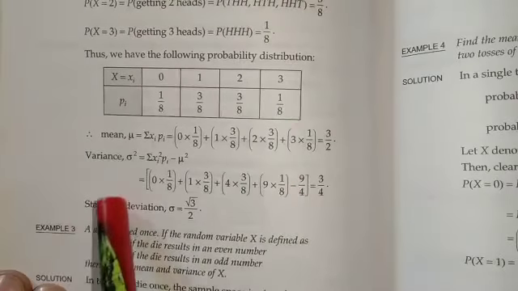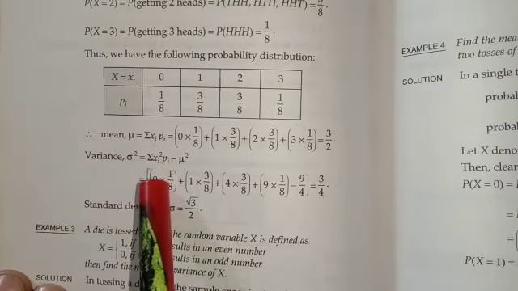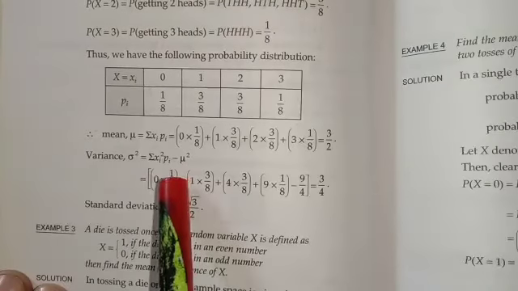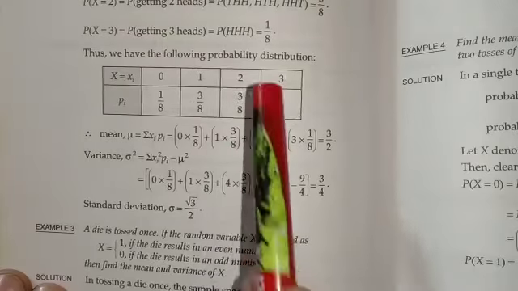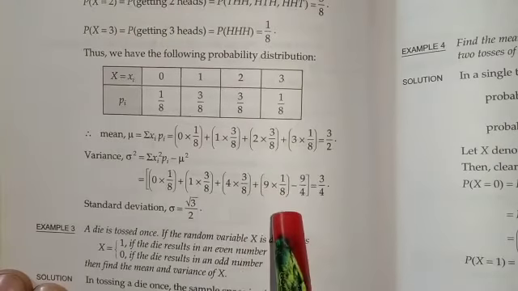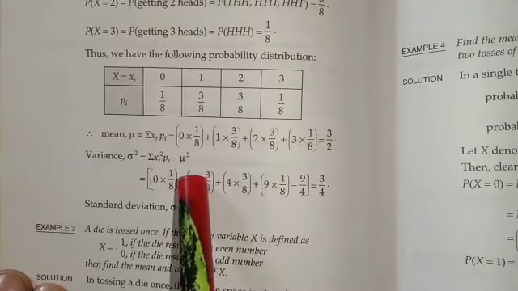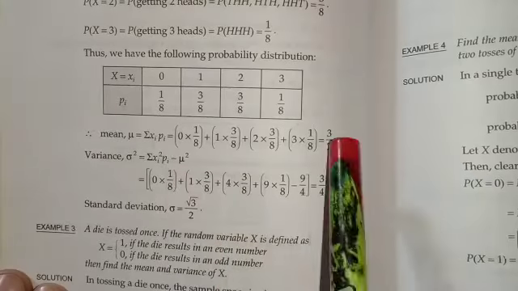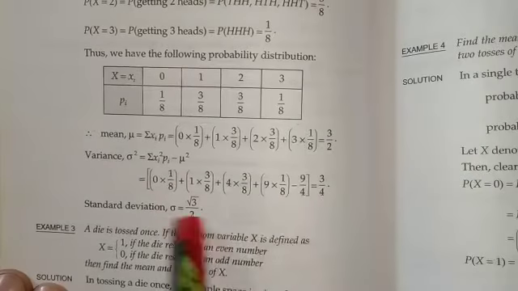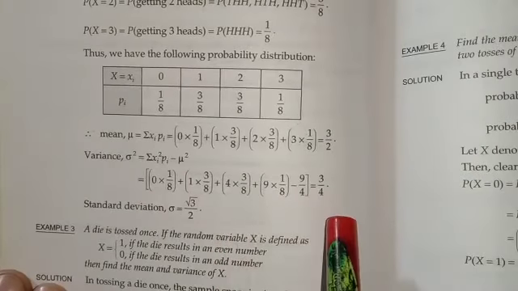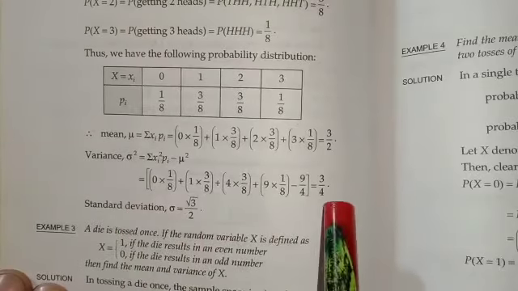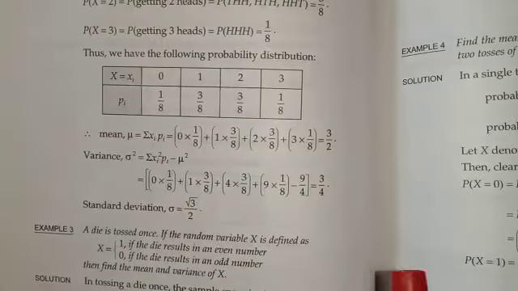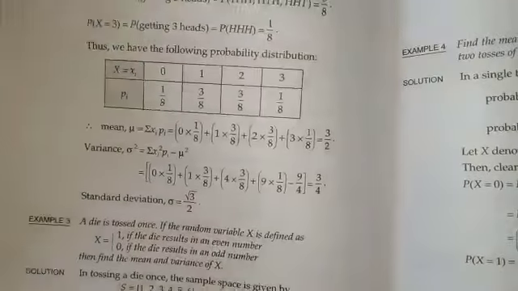Next, variance will be sigma square, which is summation xi square into pi minus mu whole square. That means 0 square into 1 by 8, 1 square into 3 by 8, 2 square into 3 by 8, 3 square into 1 by 8, minus mu, that is the mean, whole square. Mean equals 3 by 2, and 3 by 2 whole square is 9 by 4. After simplification, you get 3 by 4. Therefore, the standard deviation will be the square root of variance, that is root 3 by 2. In this way, question number 2 is also completed.